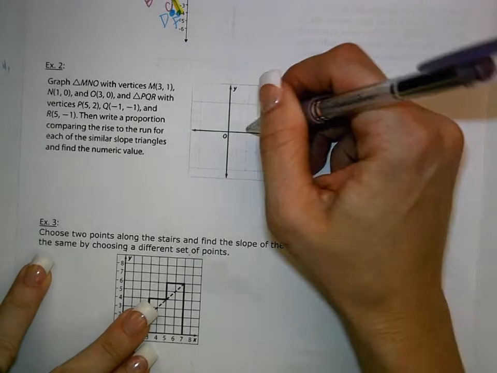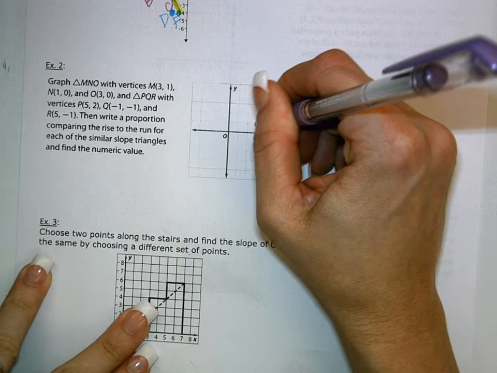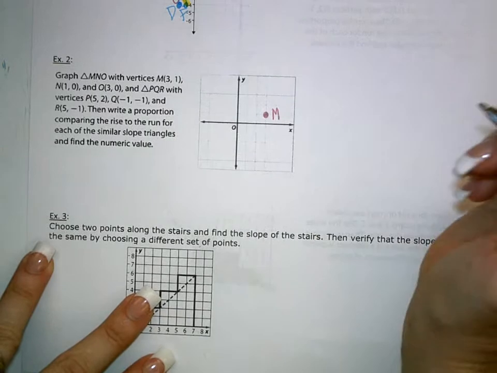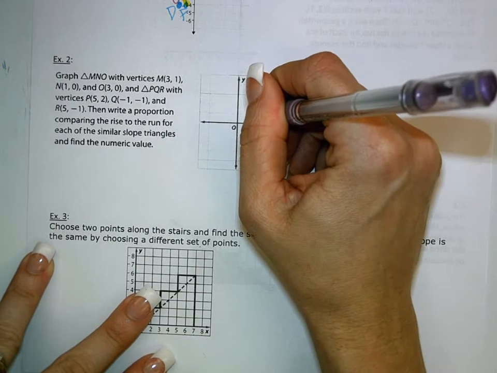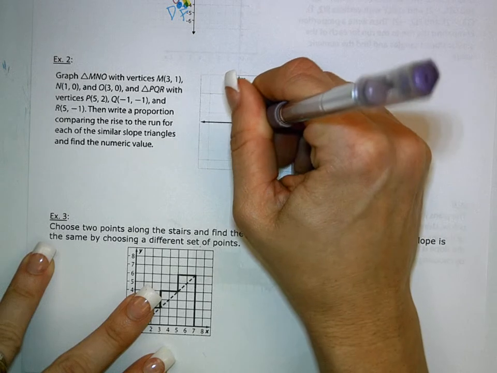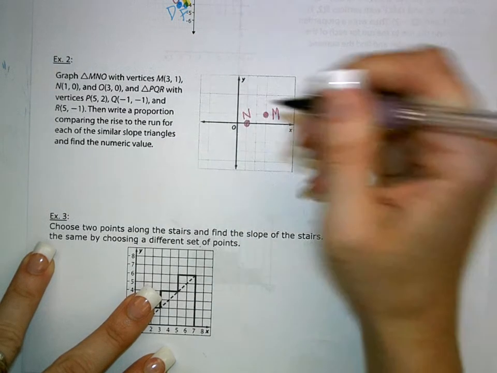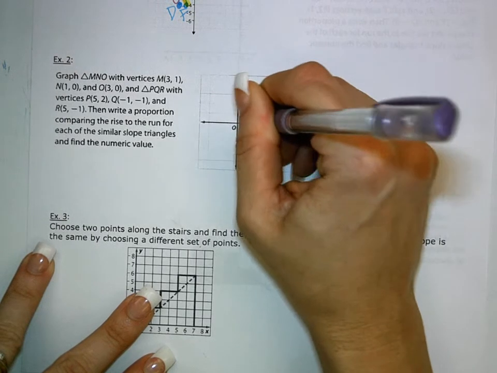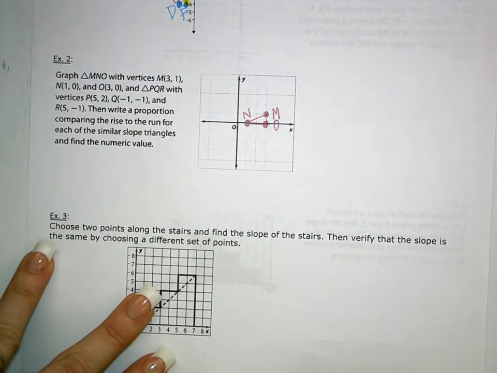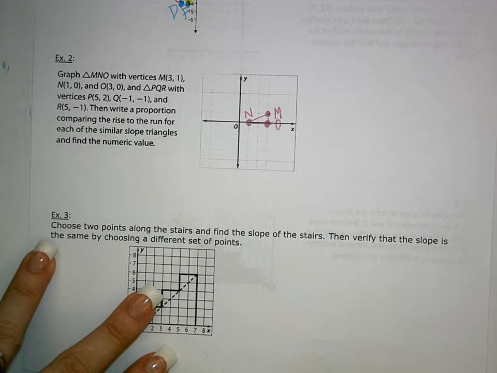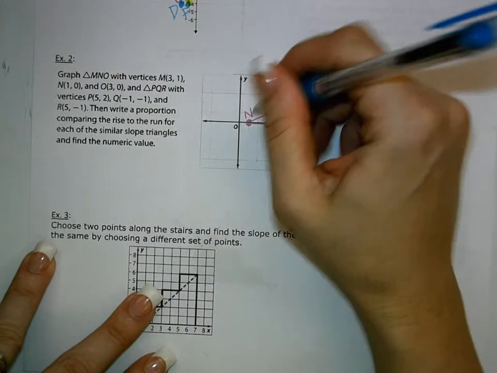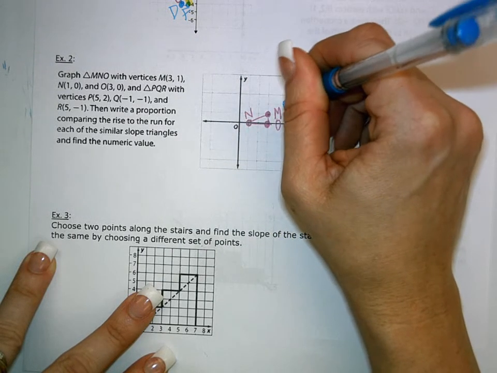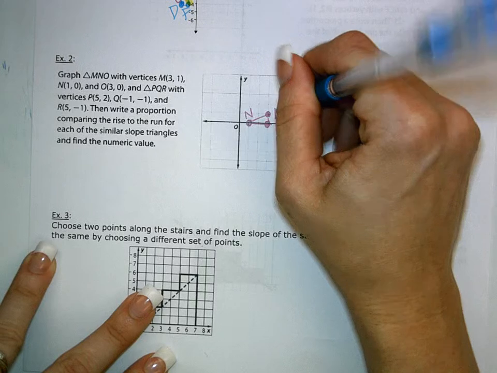So you might, I apologize, you might have to look really closely for these grids. So that's vertice M. N is over 1, up 0. That's vertice N. And O is over 3, up 0. M, N, and O. Okay, draw those. Draw in your triangle. And PQR with vertice P at over 5, 1, 2, 3, up 2. I'm sorry that one's really light, so just do the best you can.